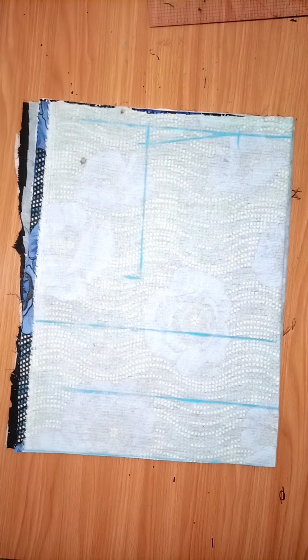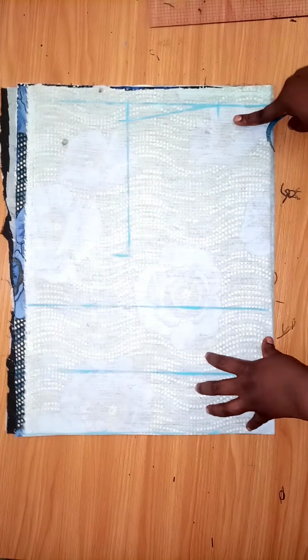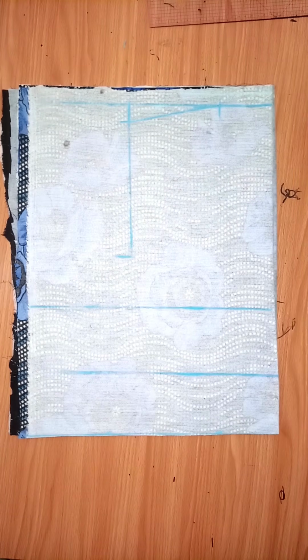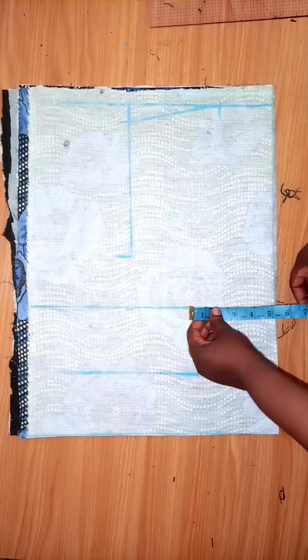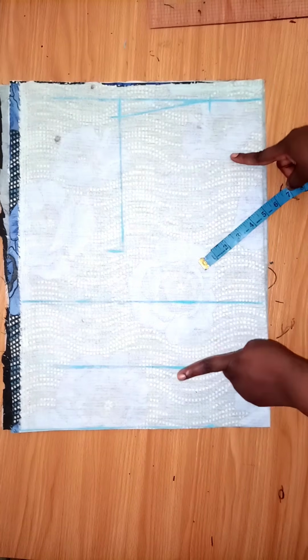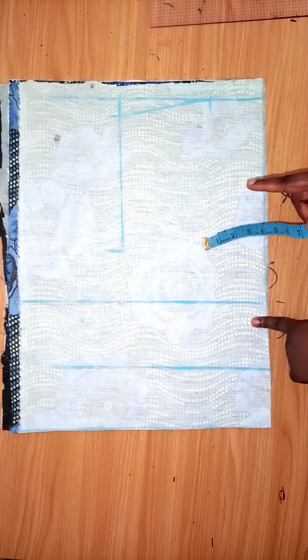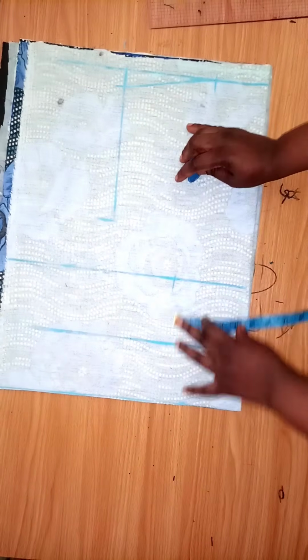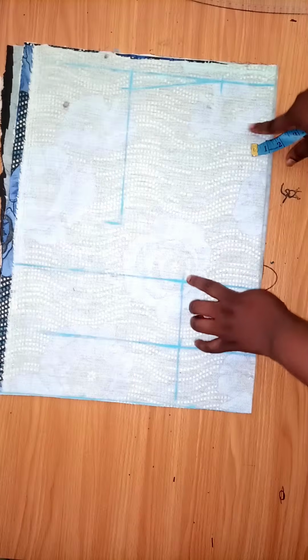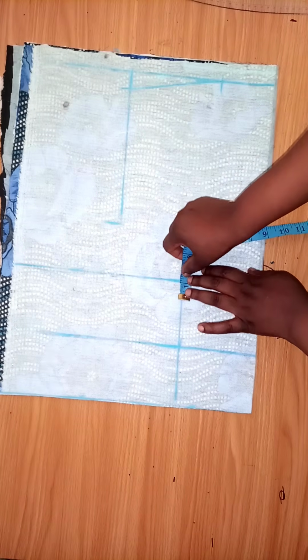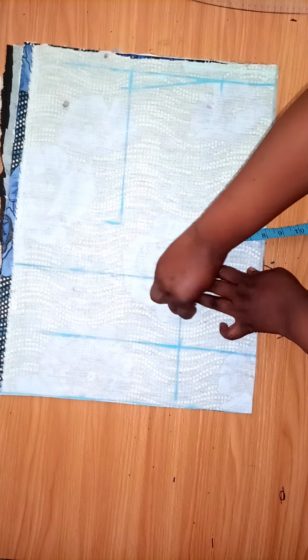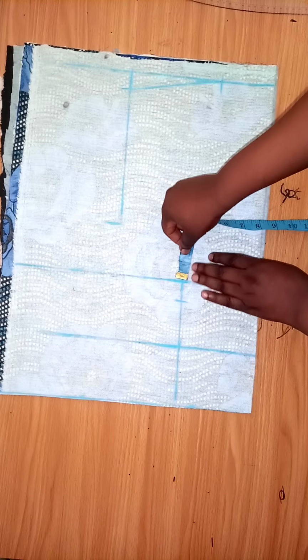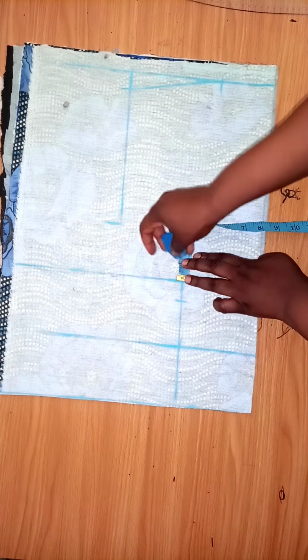So the next thing we determine now is the bust point. Our apex to apex is 8 inches. 8 inches divided by 2, I'll get 4. So I'll add half inch to it to make it 4.5. So I'll rule it straight down. Now I'll go down by 1 inch, then go up by 1 inch on this line.